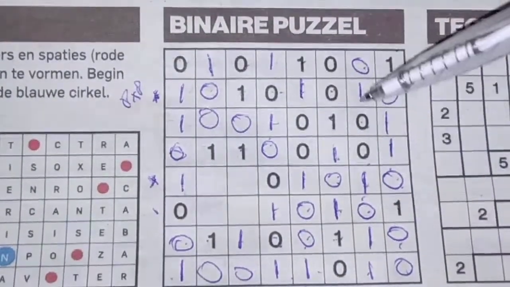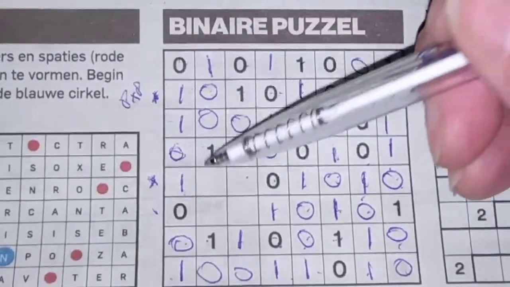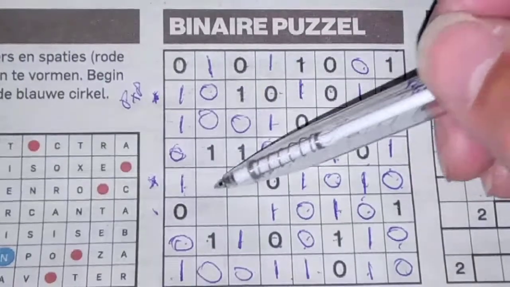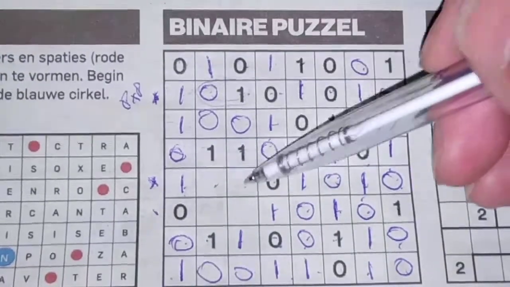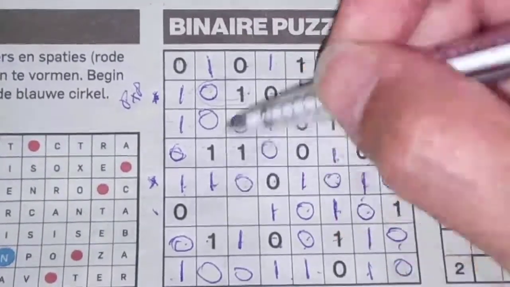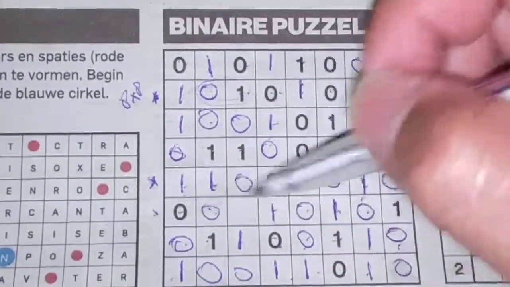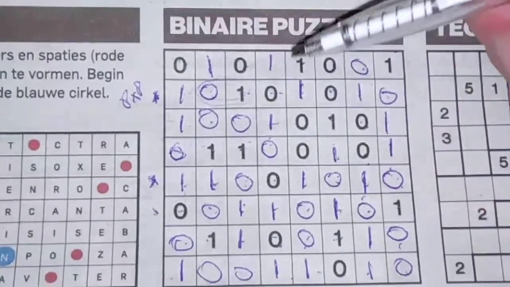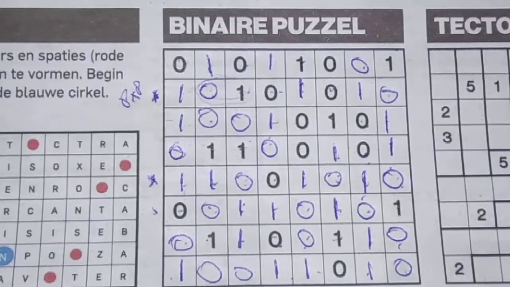0, 0, 1, 1, 0, 0, 1, 1, 0, 0, empty box, 1, 1. I need to switch these two numbers. We have a 1, so this should be a 0, and we have a 0 there, so this should be a 1. Double 1, here and 0, there and 0, double 0, here and 1, there 1. 1, 2, 3, 4. Yes, finished in 3 minutes. Alright, great Sudoku. Only one row to compare.